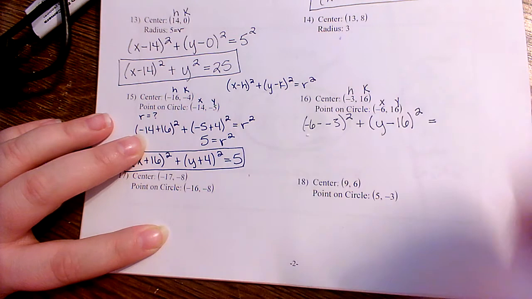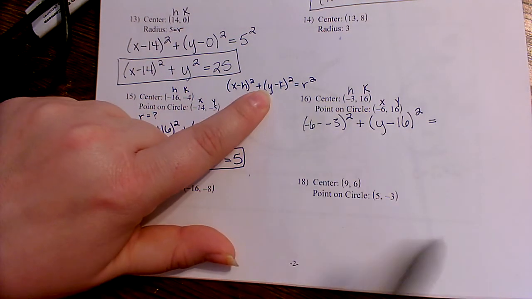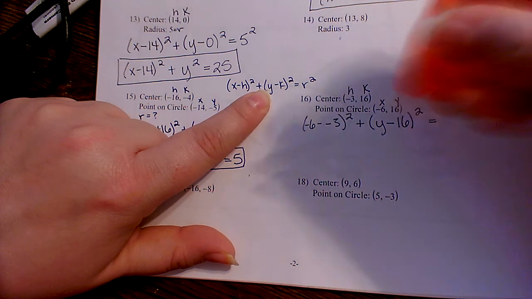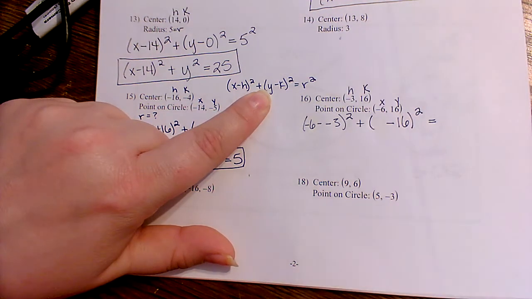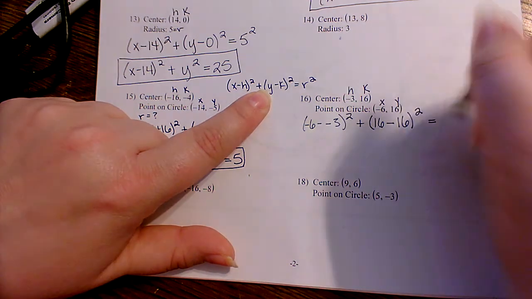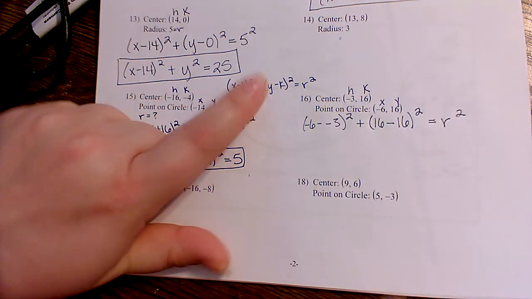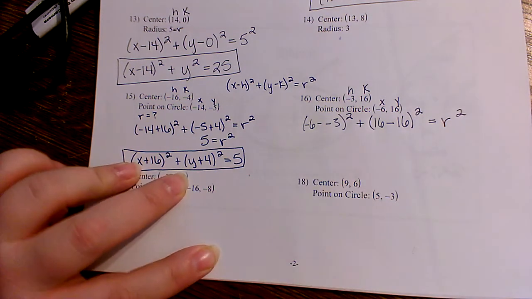So we have negative 6 minus a negative 3 inside these parentheses. Then we have our y here, which we know is going to be 16, because that's from the point on the circle. And then we know this equals r squared. Okay, so make sure you plug in your x, your y, and your h and your k.